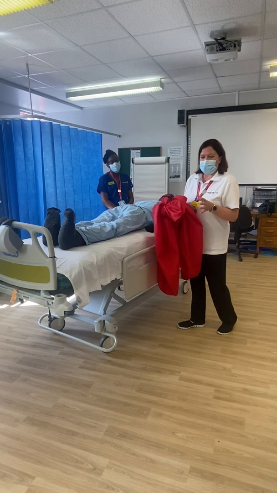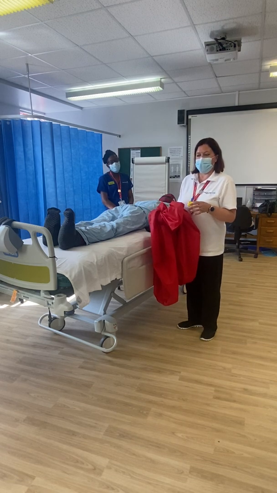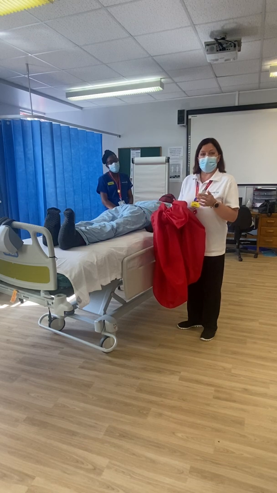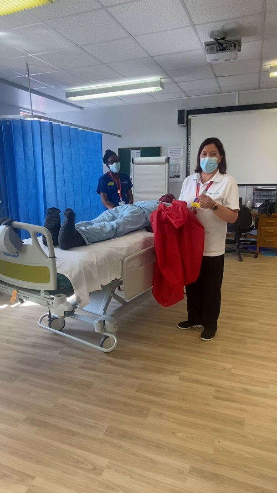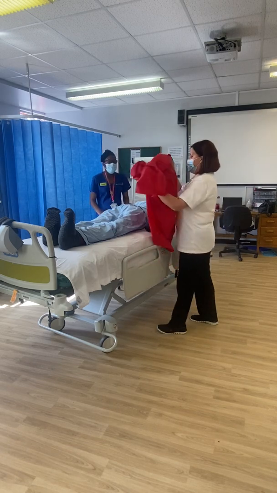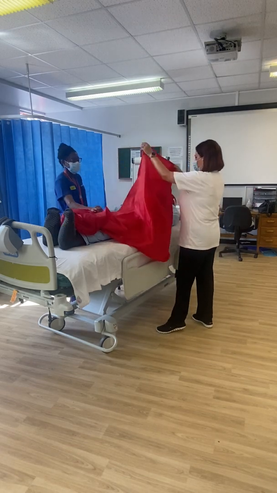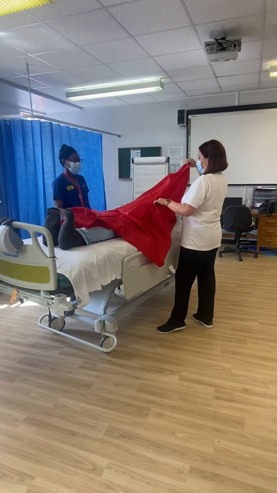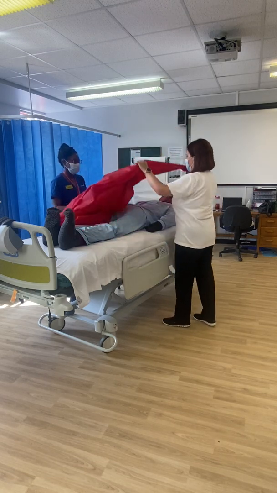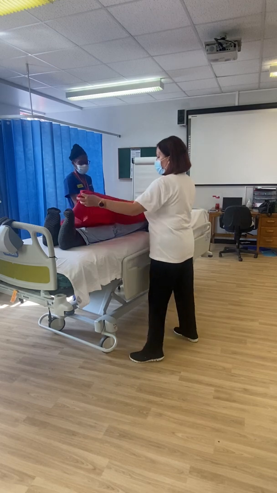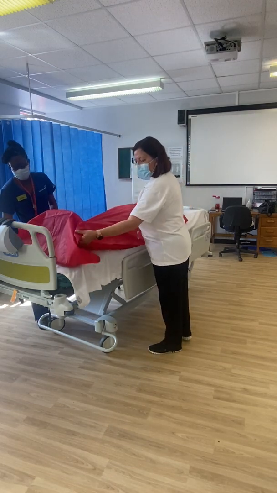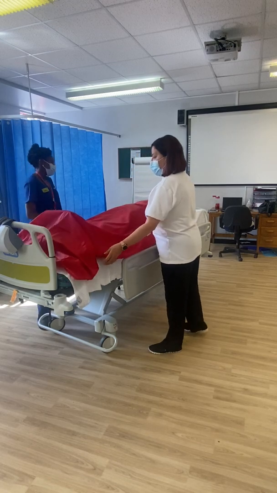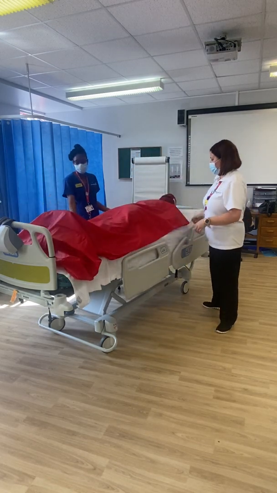If you have a really, really large patient or someone that is unable to roll for whatever reason, it's going to be really difficult to put the slide sheet in that way. So we're now going to show a technique called the unravelling method. So if your patient can tolerate it, have the slide sheet on top of them.